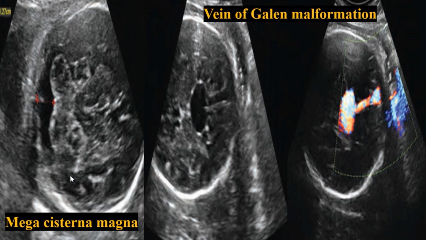And now we are going to discuss another brain anomaly, which is the cisterna magna. Cisterna magna refers to a cisterna magna with an AP diameter of more than 10 mm in the absence of evidence of Dandy-Walker or cerebellar vermis abnormality. Here we can see the axial image of the fetal head, and it shows a large cisterna magna measuring about 1.27 centimeters in the anterior posterior diameter. And here we can see the normal configuration of cerebellar hemispheres and the vermis with no evidence of Dandy-Walker abnormality.